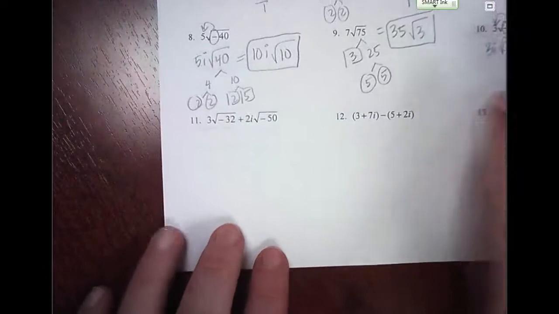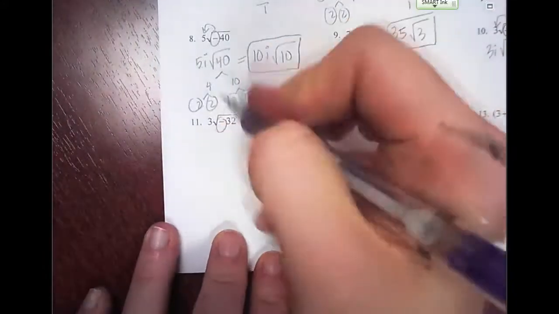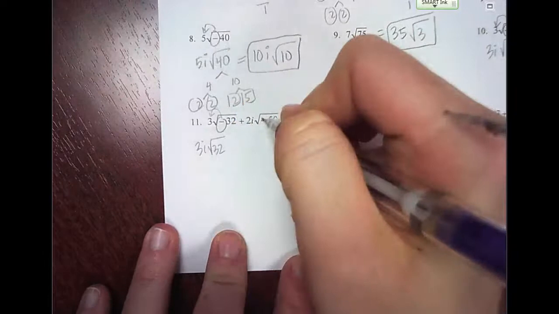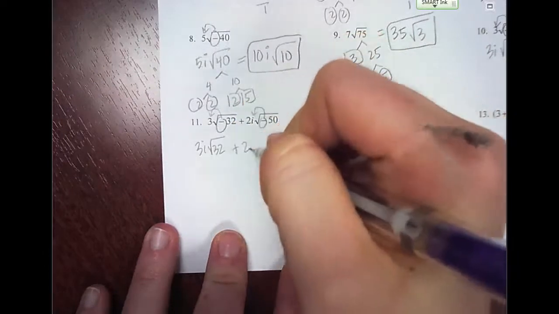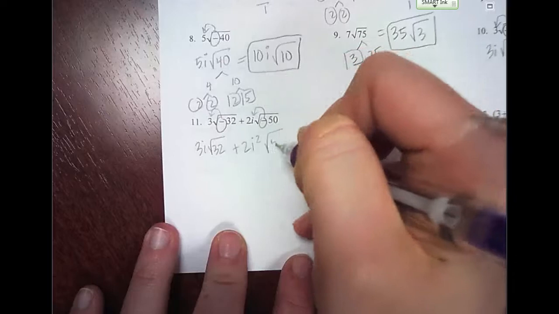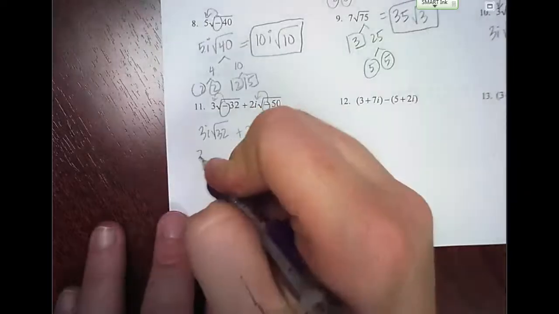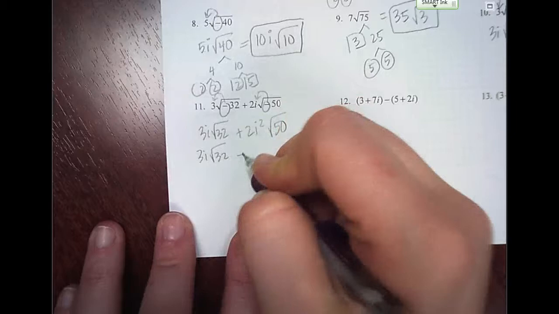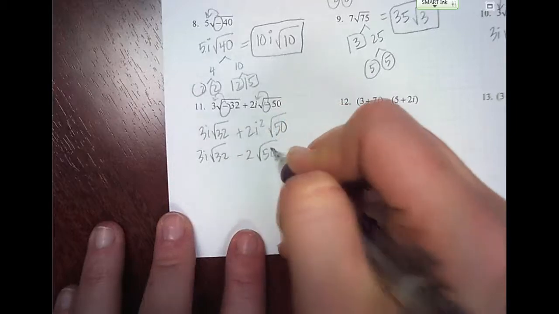11 is similar. First thing you want to do is take out the i's. So 3i square root 32 plus 2i. Now I'm bringing an i out and I already have an i there, so that's i squared. So 3i square root 32. i squared is negative 1, so it changes this to a negative 2 square root 50.